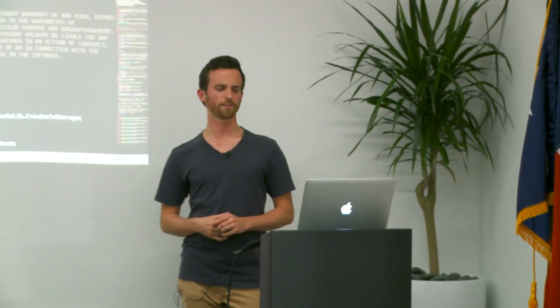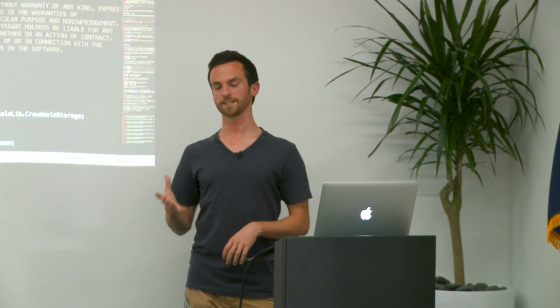One thing I forgot to mention, we were talking about upgrading libraries and contracts. You can't upgrade an already deployed library, but there are ways around that.